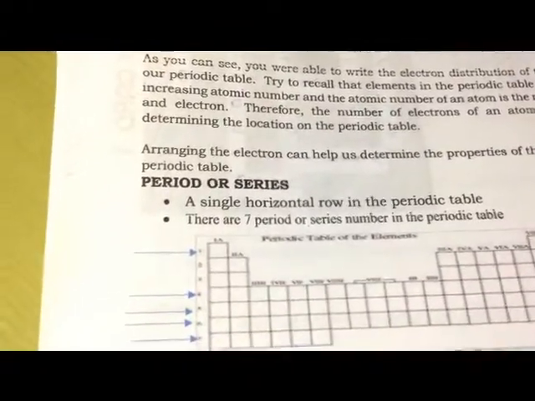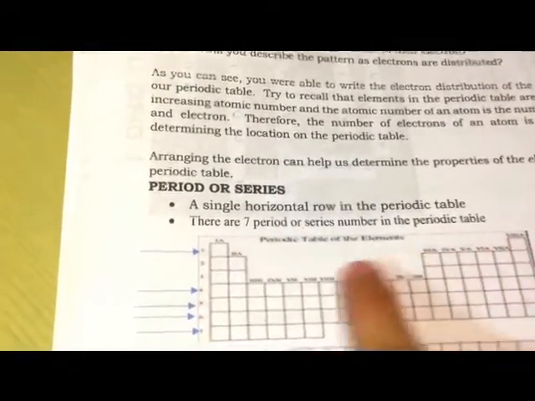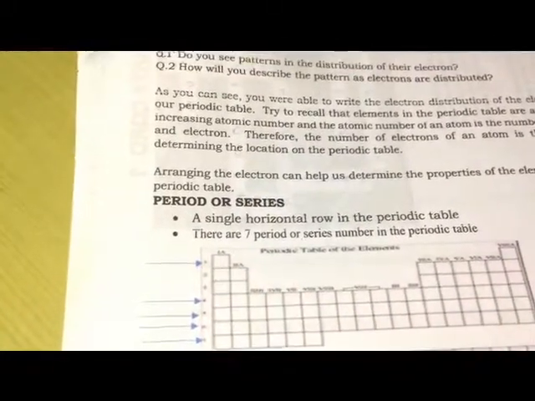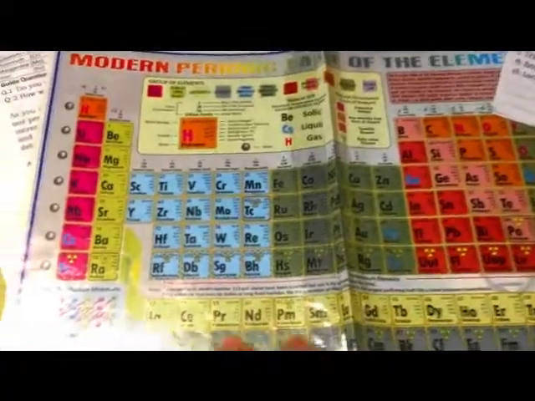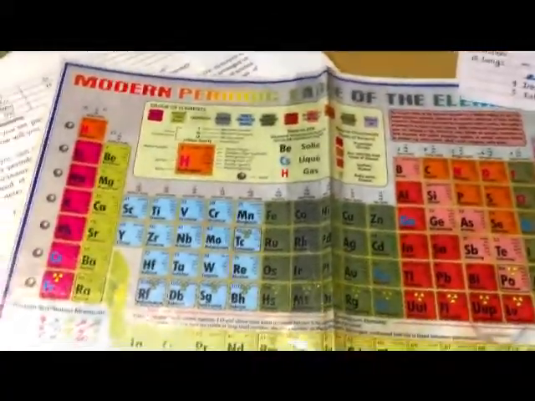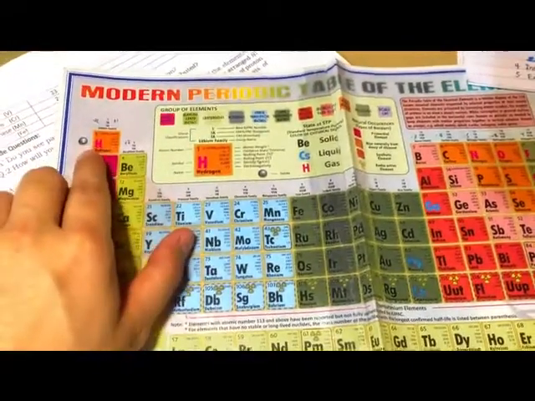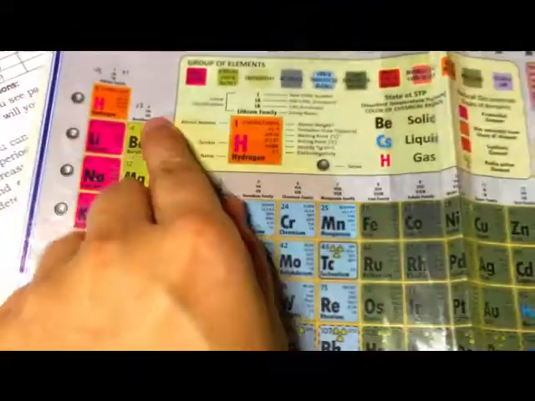Okay? So, pag ganito daw siya. Pag sinabi natin period, pag ganito. Okay? Kaya meron siyang arrow. Okay? Pag ganon. Tignan natin yung mismong periodic table of elements. So, in the periodic table of elements, your period is yan. So, mula dito, period 1, okay, ito daw siya.